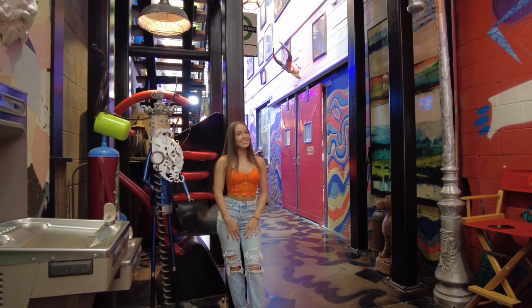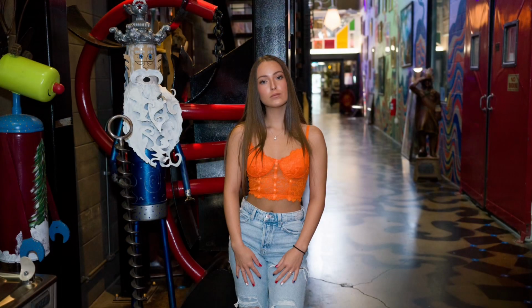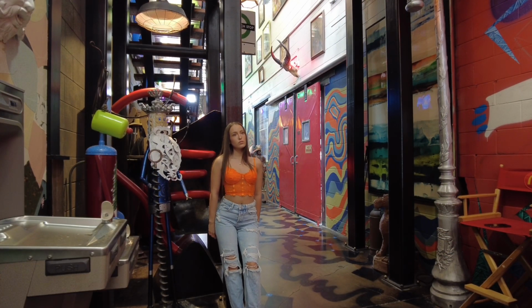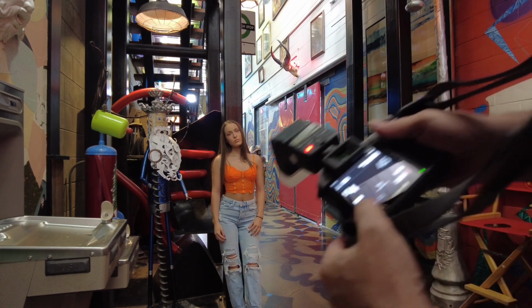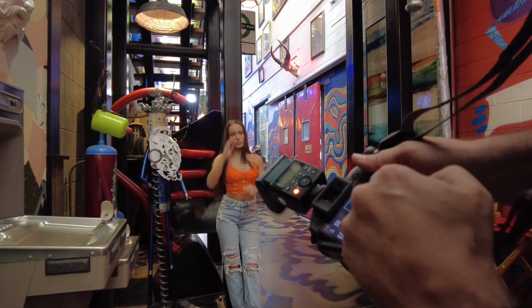But the situation is I can't control the ambient light with ISO being set on auto. I want to specifically control it. You can see it's beautiful light, but this is ISO 6400. I have no control over this. The camera's going to pick everything, and I don't want that.